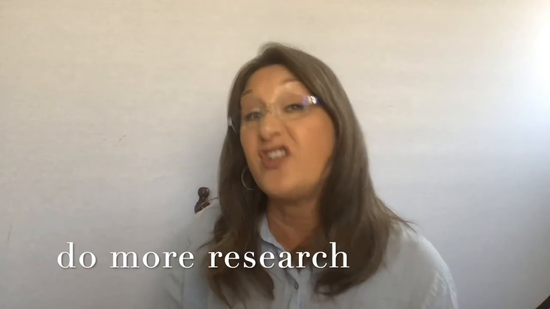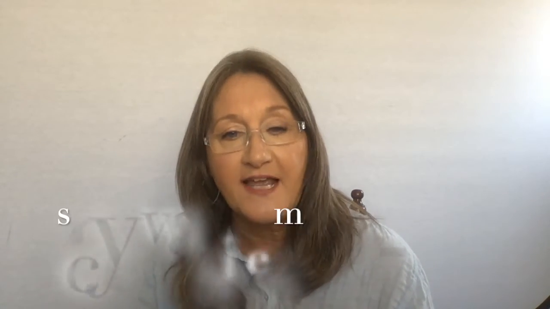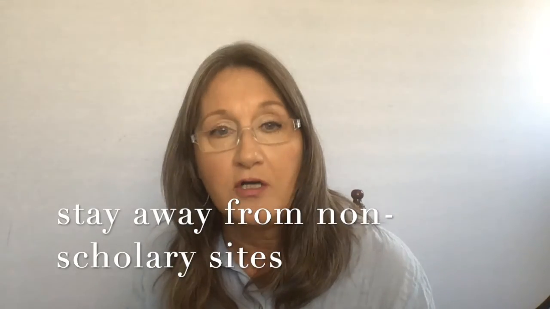Then what do you do? You guessed it. You do more research, more than you think you need. Save the URLs. Don't bookmark them. You know there's a million bookmarks on your computer already, and you probably need to clear your cache. Beware of non-scholarly sites and source material.